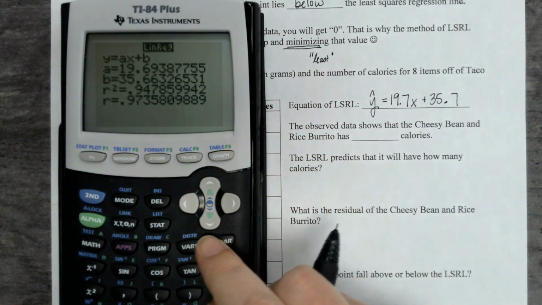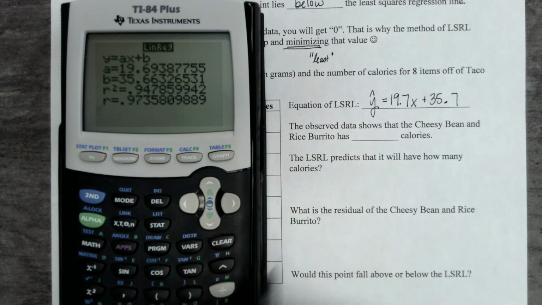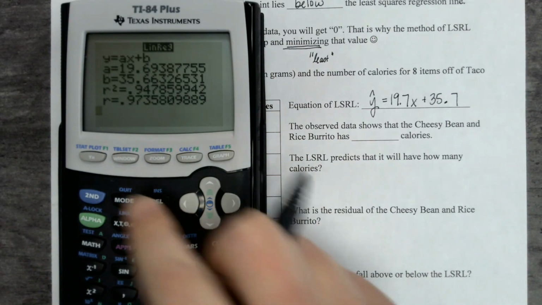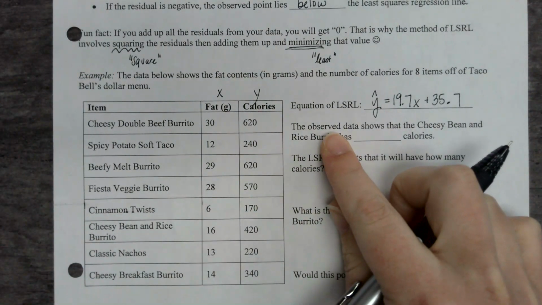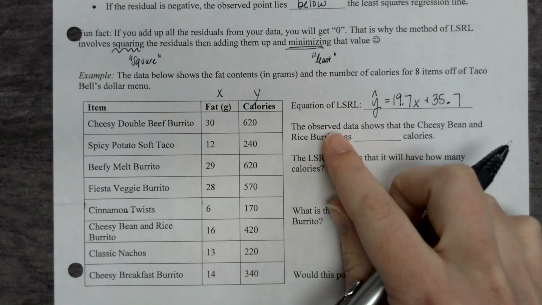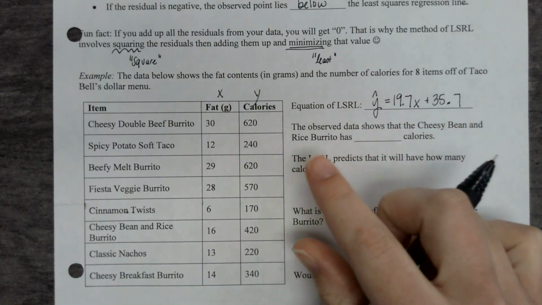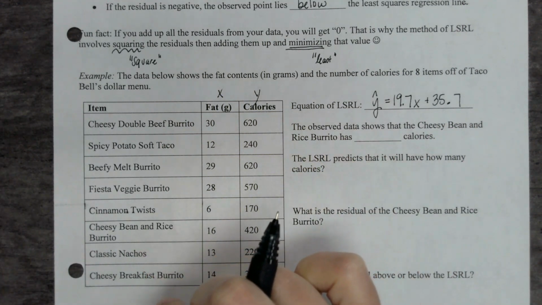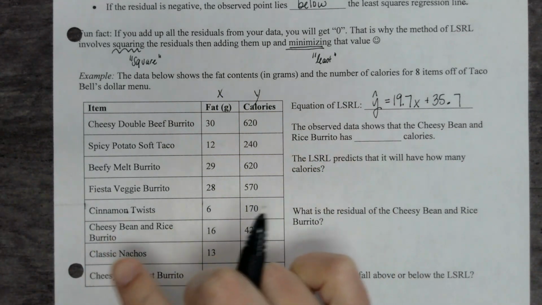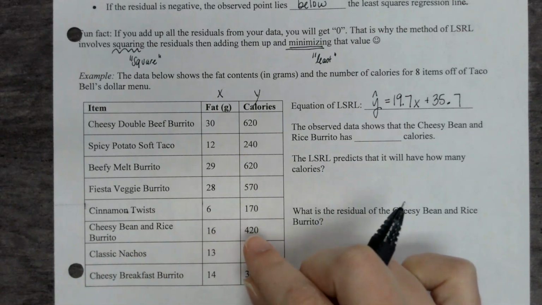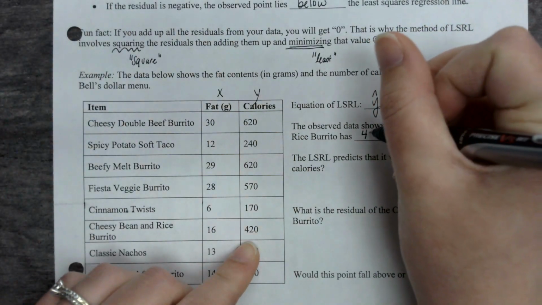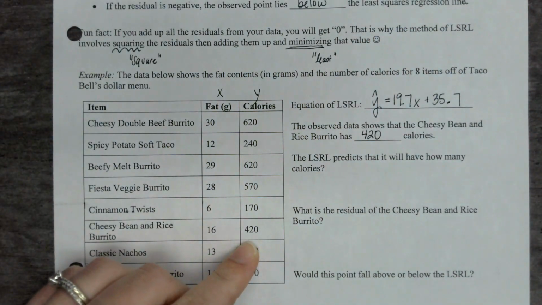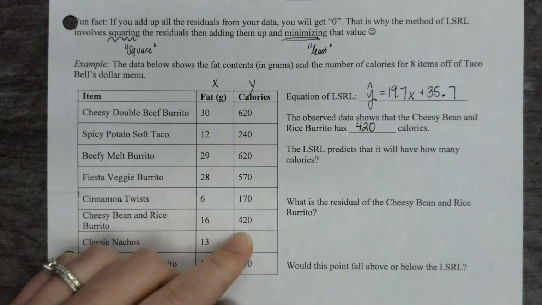All right, so in order to calculate some residuals and figure out all of those values, I'm going to clear this out. The very first thing that we have to take a look at is what the observed data showed that our calories are for our cheesy bean and rice burrito. What we are actually looking at is 420 calories. That's what we know happened. That is our known observed value.